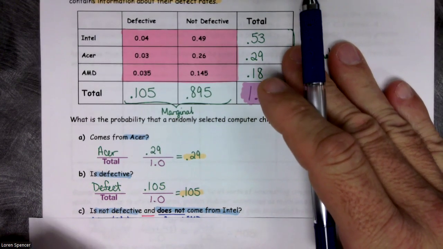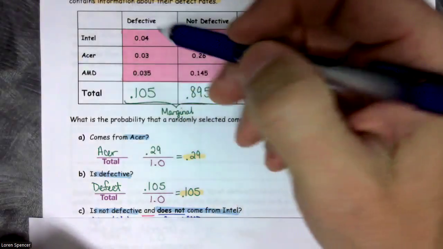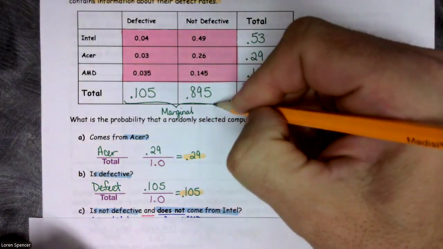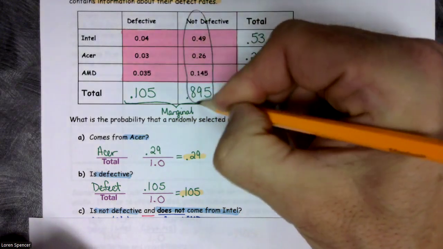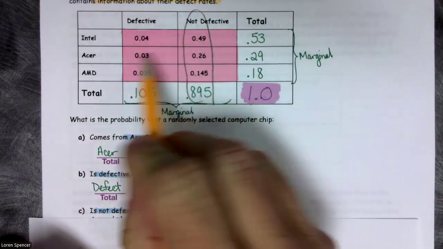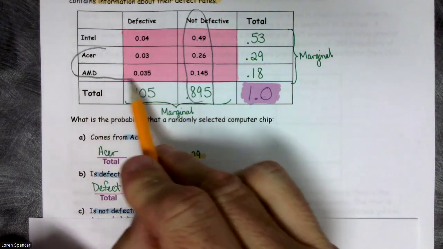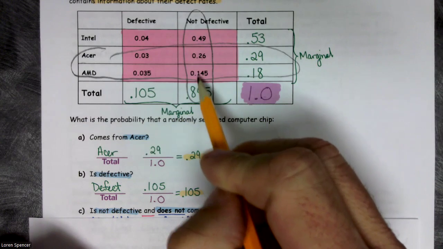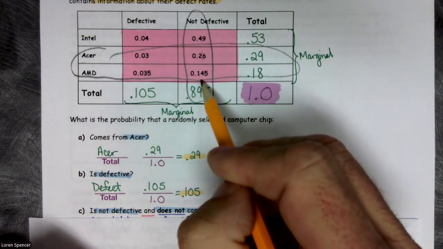Next, not defective and does not come from Intel. So let's look at that. Not defective means we're looking at this column, but not from Intel means I have to look at where they intersect. So I'm going to have to add up these two.